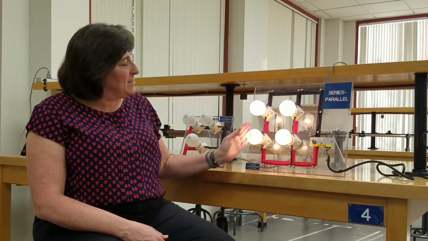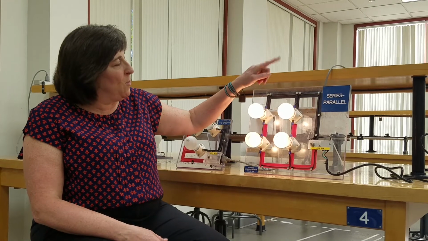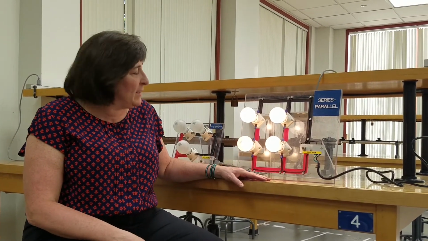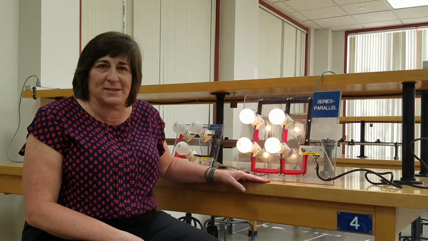We'd have the same resistance on the left half, and to calculate the equivalent resistance of the circuit, we would add 1 over the total resistance here, plus 1 over the total resistance here, which equals 1 over Req. We'd solve for Req and get the equivalent resistance for our circuit.